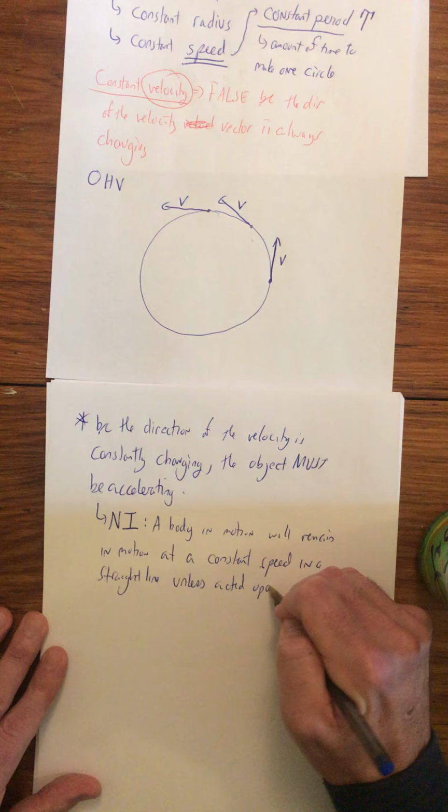If you have a piece of string, tie it to keys. You need something that has a little bit of heft to it, right? And what I want you to do is just find some place where you're not going to hit into anything and twirl the keys in a circle that is in the same plane as the ground over your head, okay?